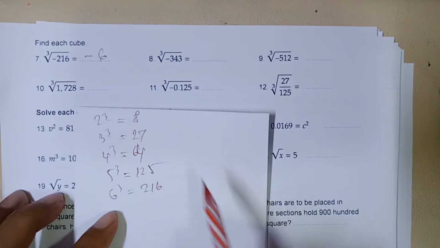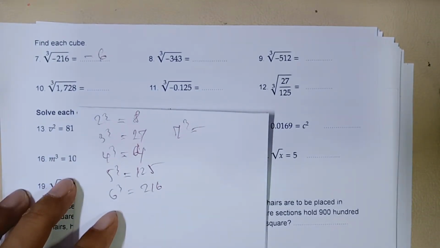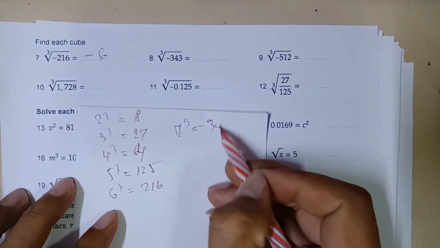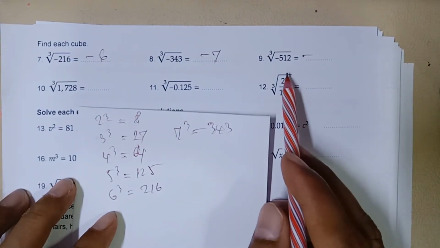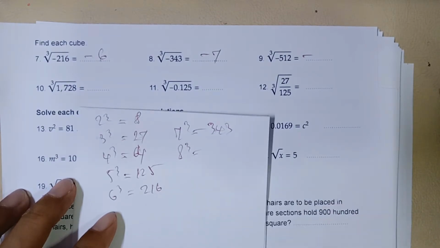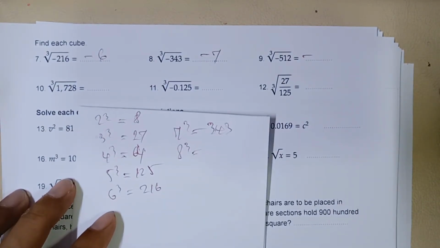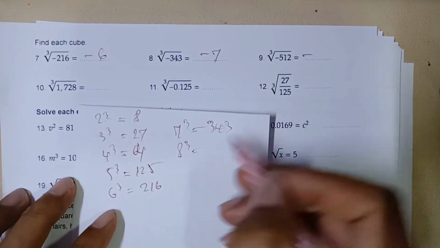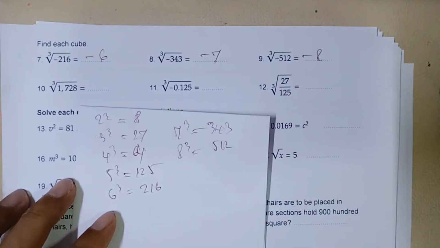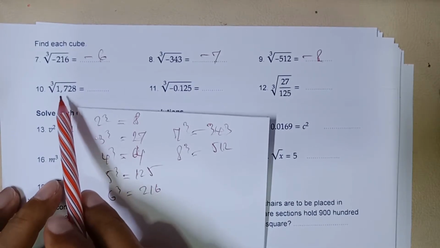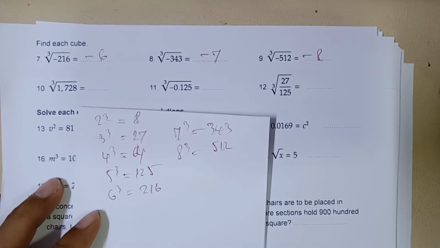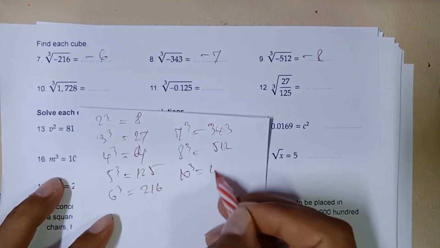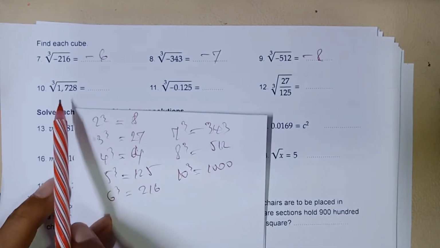And you can continue further. How about 7 to the third? 7 to the third is 343, which is correct. So a minus 7 is also minus here. You can continue further to 8 to the third. 8 to the third will give you 512, which is correct. So 8 is the answer here, negative 8. Next, 1,728. This is some thousand. 10 to the third is 1,000, so this is 1,000 something.